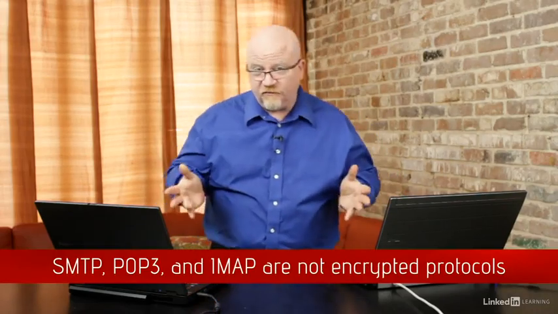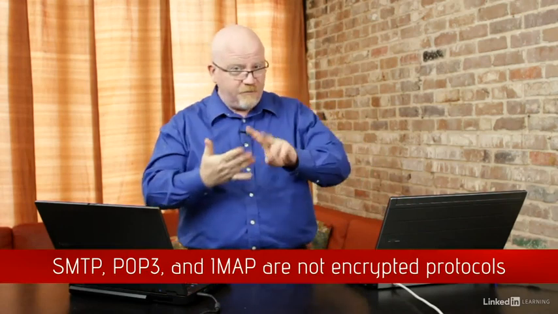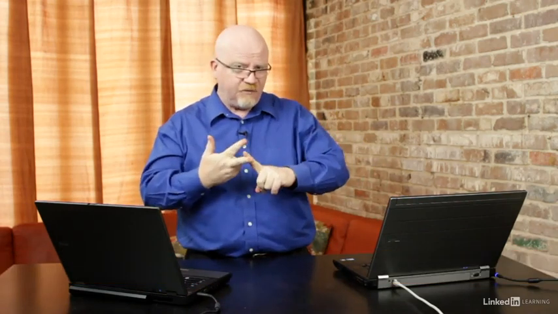So that's the basics of email. Make sure you've got your 3 big port numbers memorized. SMTP is port 25, POP is on port 110, and IMAP is on port 143. Do keep in mind though that this old school email is completely in the clear.